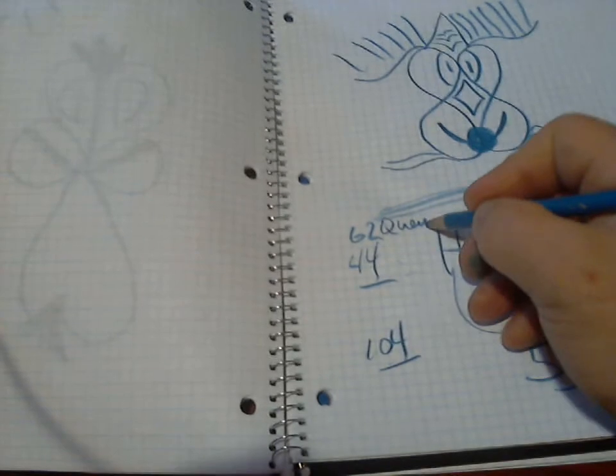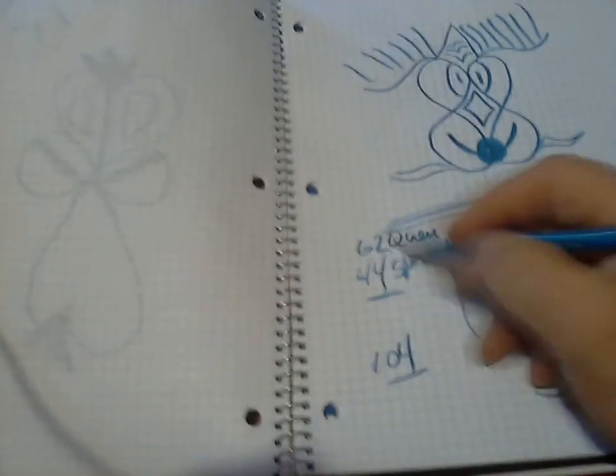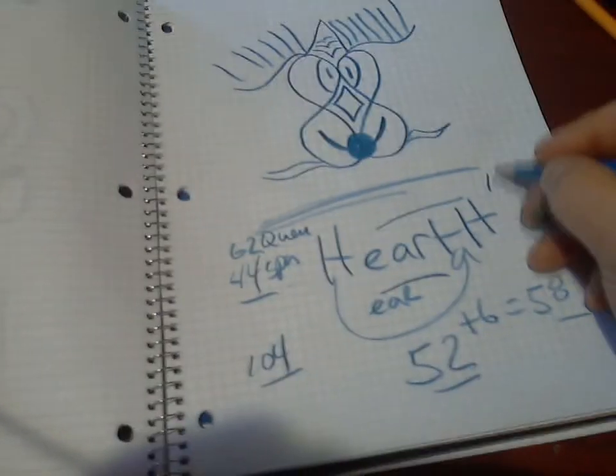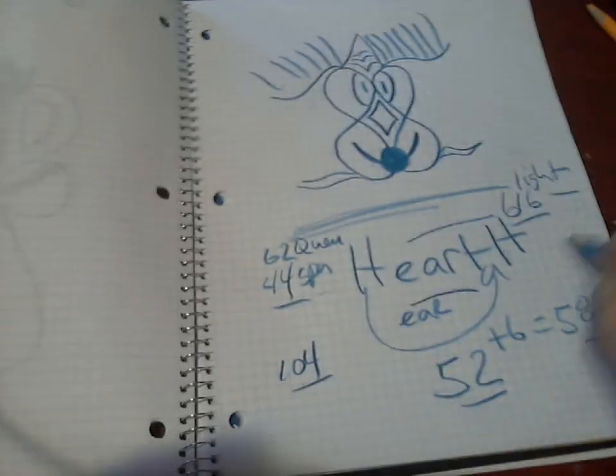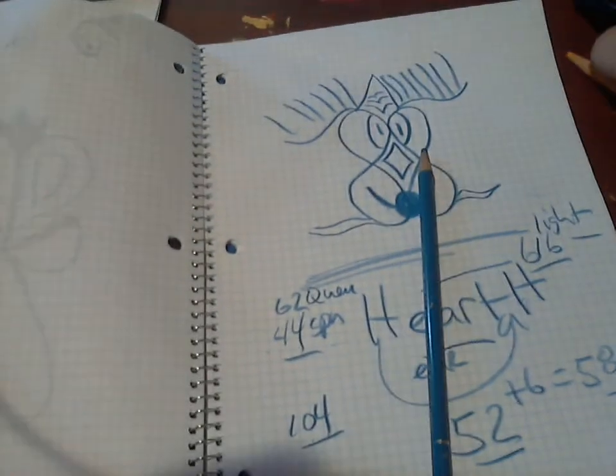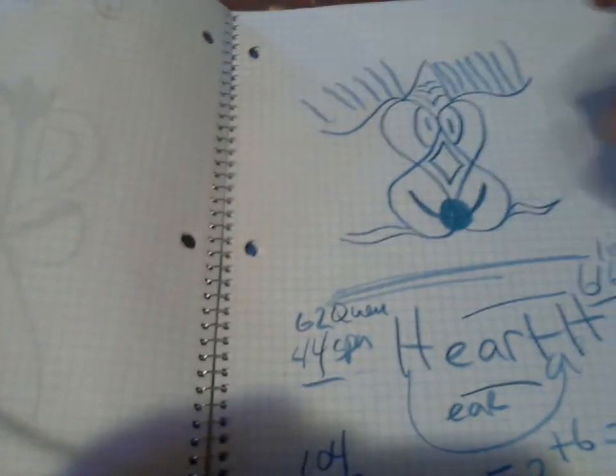This one is the queen. This one is the space. The total of this is 106, becomes 166 or 616, and this is the light within. Raphael 7286 in a constellation of Pegasus.